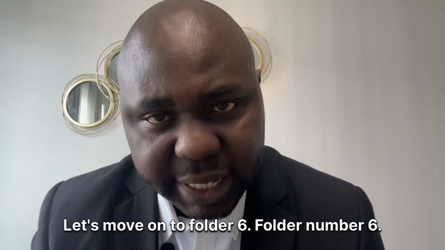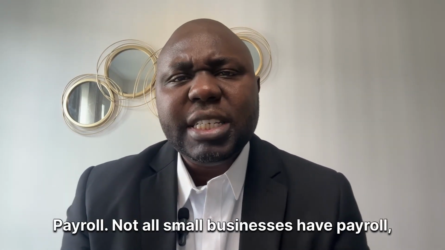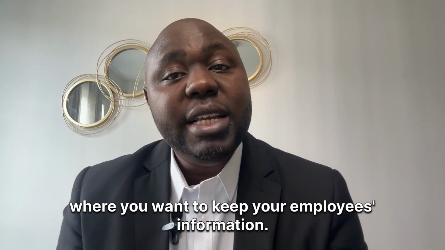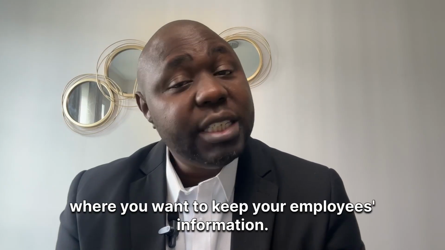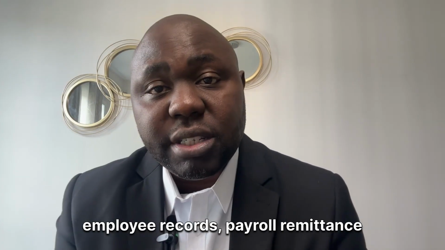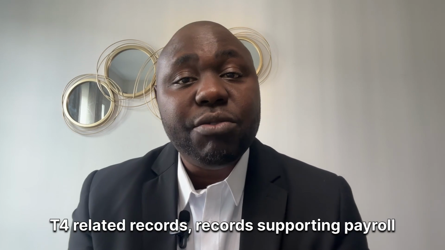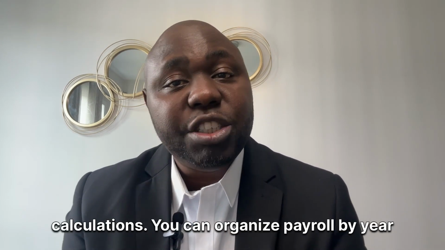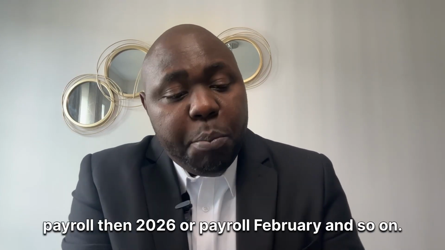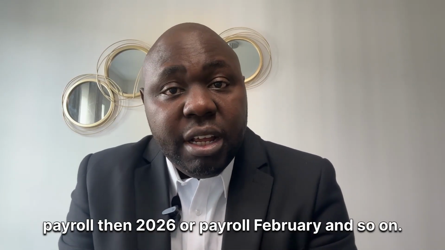Let's move on to folder 6. Folder number 6, payroll. Not all small businesses have payroll, but if you do, this is where you want to keep your employees' information. This is very important. You may want to keep records such as payroll reports, employee records, payroll remittance information, CRA payroll correspondence, T4 related records, records supporting payroll calculations. You can organize payroll by year and pay period or month. For example, payroll, then 2026, or payroll, February, and so on.